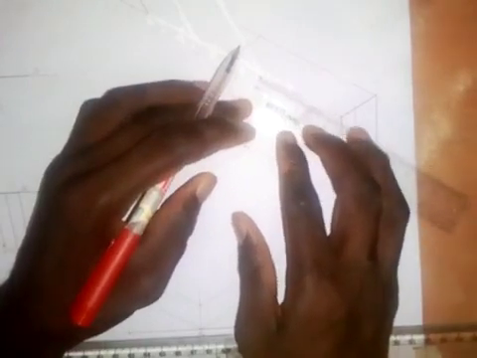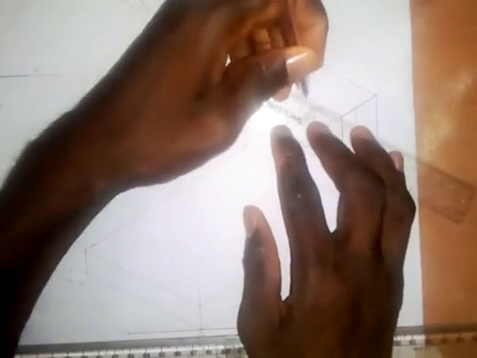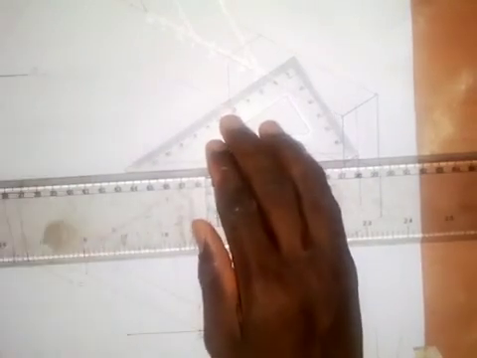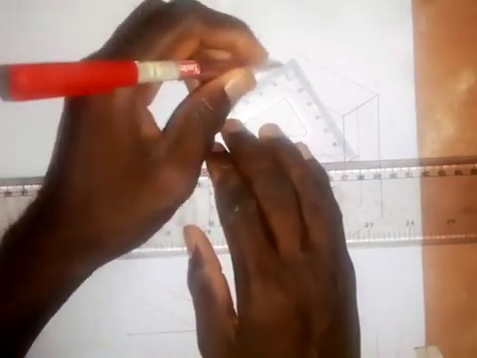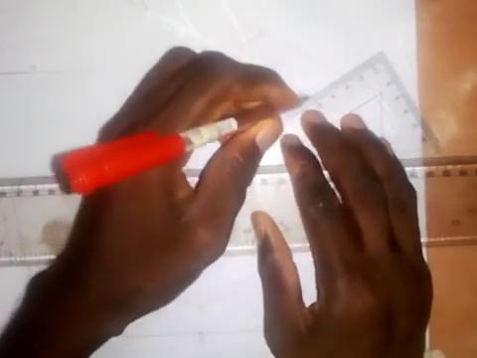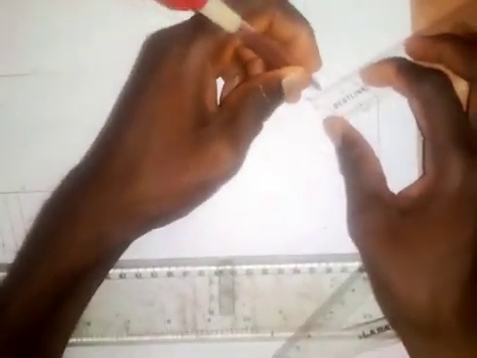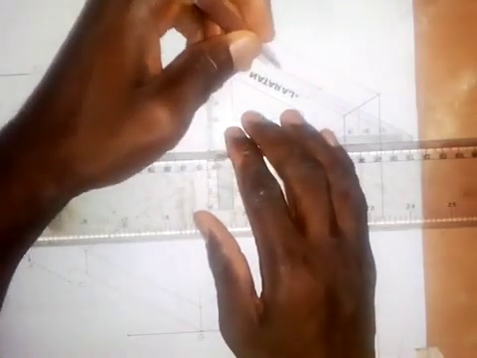So what I need to do, from that middle point that I got, I will take 15 millimeters to the left and 15 millimeters to the right. Okay, so with my set square, I will draw this. So draw this like this, and I will draw this backward a bit. Then I'm going to take a measurement of 10 millimeters on this line. So this is 10 millimeters. So I will now transfer it to the other side.